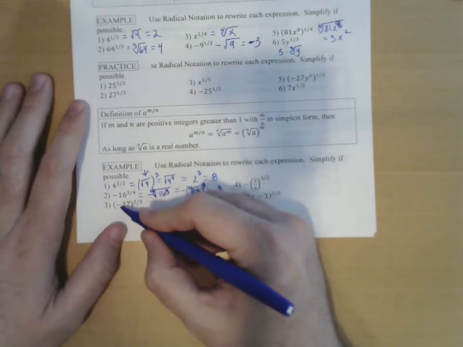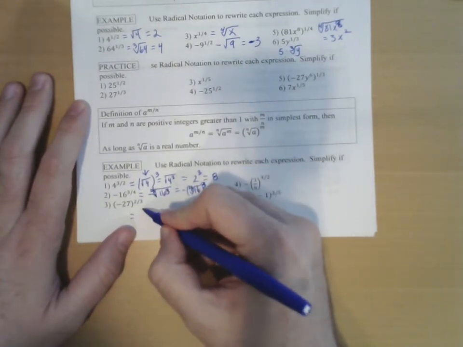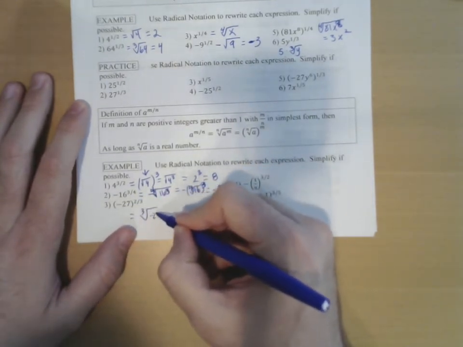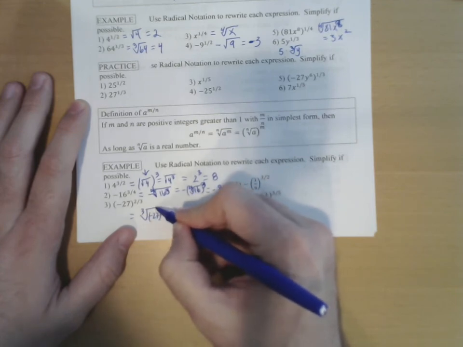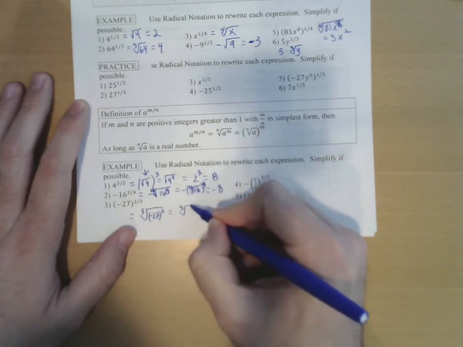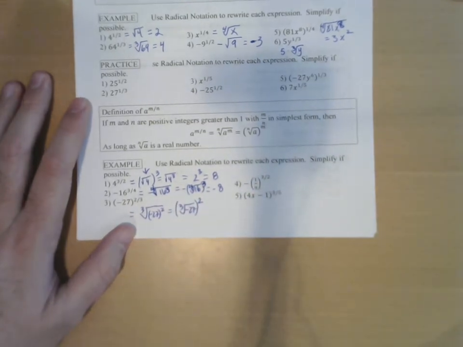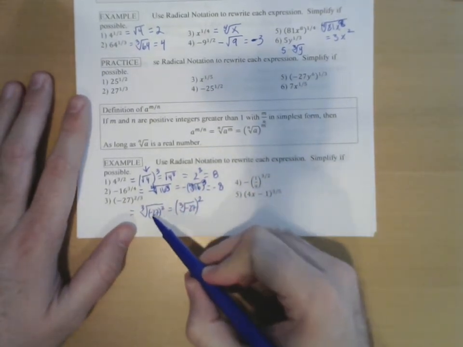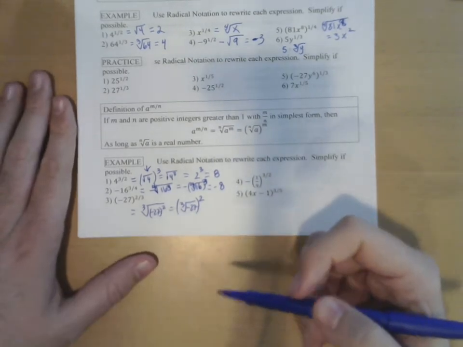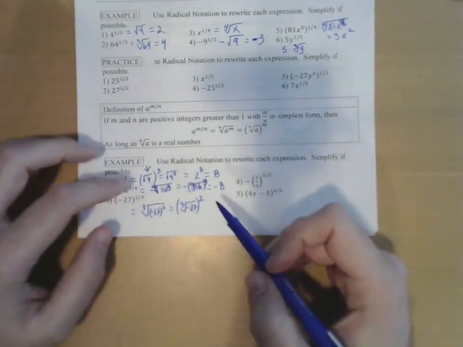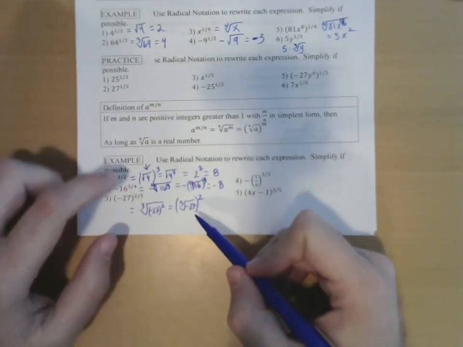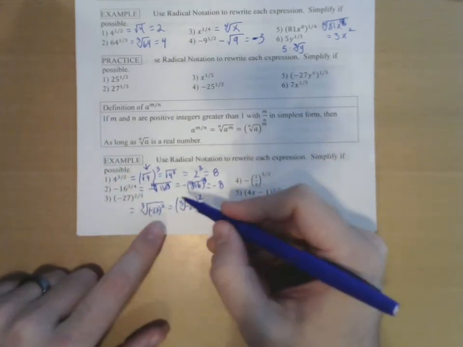For number 3, since the negative is in the parentheses, this is the cube root of negative 27, quantity squared, or it's the cube root of negative 27 that then is squared. And again, I could square negative 27. I could use the calculator and do that. But I already know that negative 27 is a perfect cube, so why not just do that?